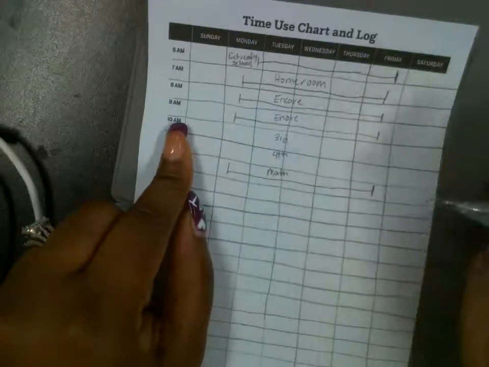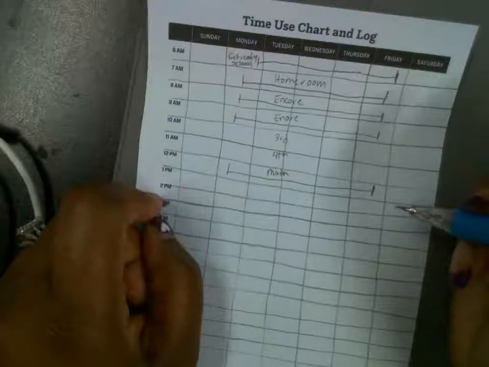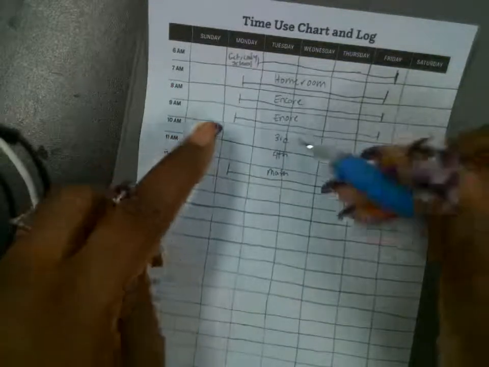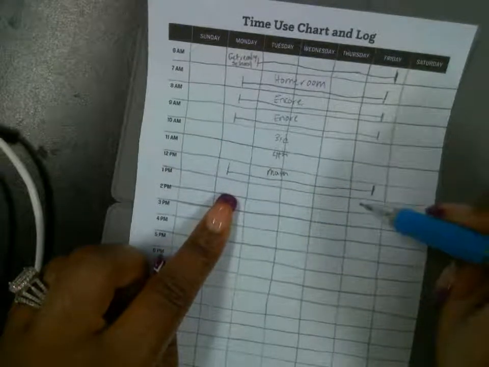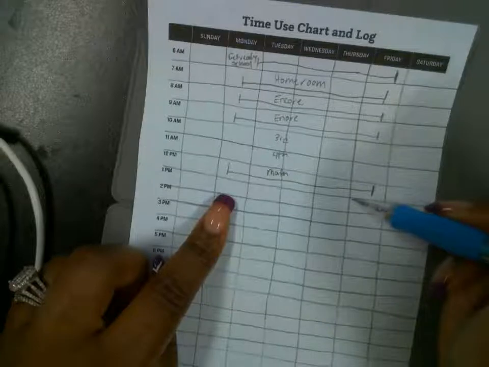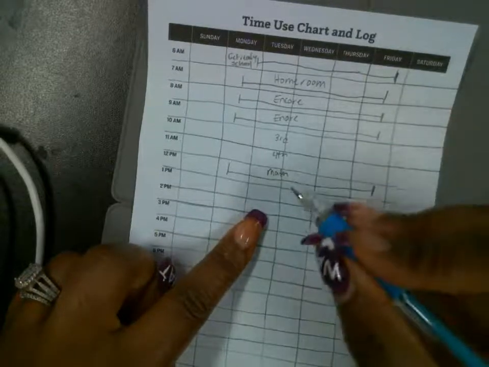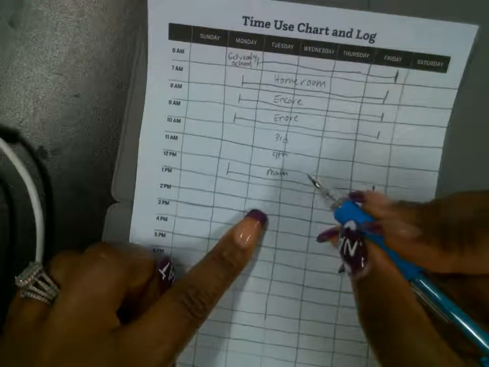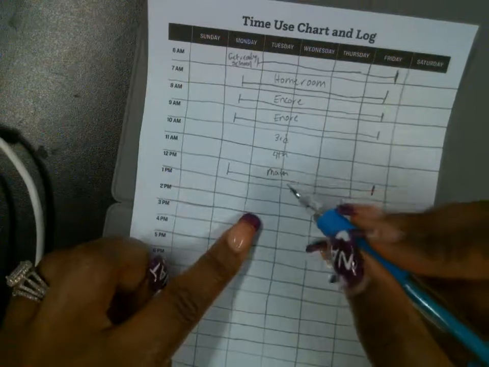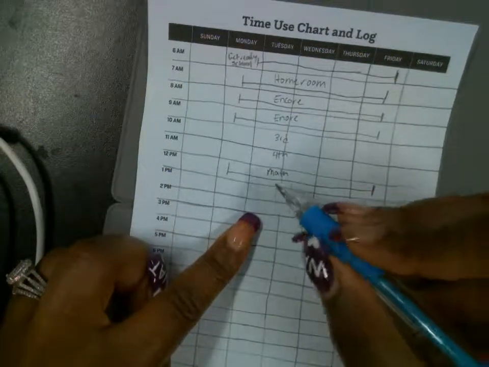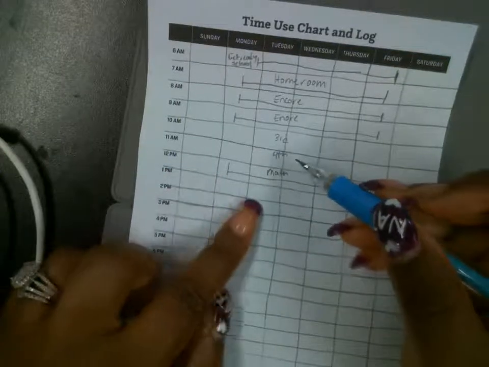Okay. And it leads on to this time right here, because it starts at kind of an odd time, but that's okay. And then on your Tuesdays and Fridays, you have a seventh period. So during this hour right here is your seventh period. Let me see. This is 1 o'clock.